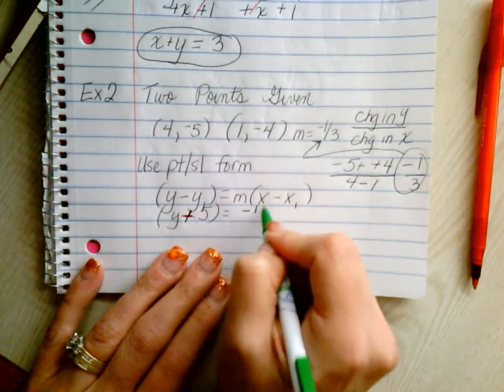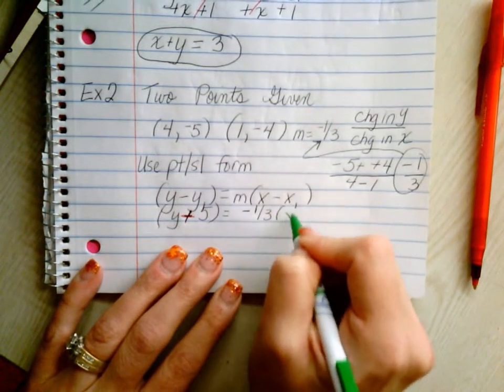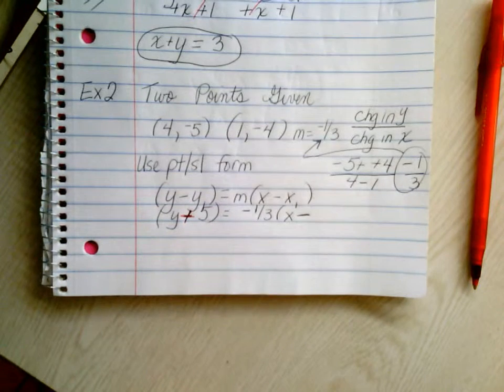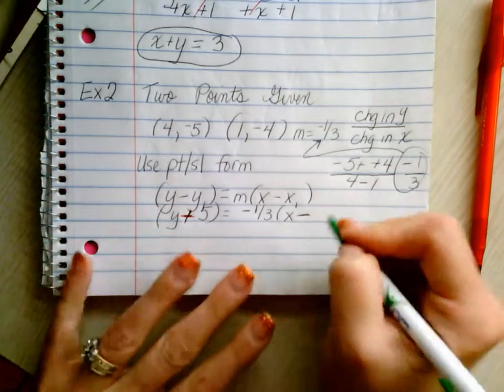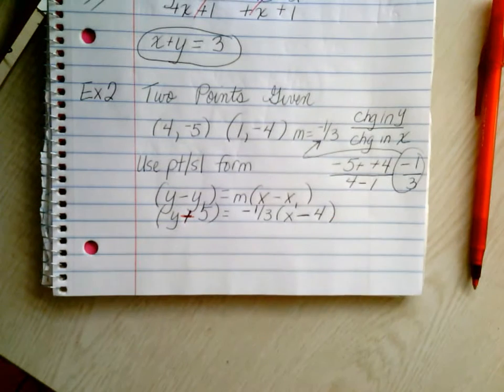Equals -1/3 x minus, x is 4. All right? Okay. So we can distribute this as it sits, or we can multiply everything by 3 to get rid of that.